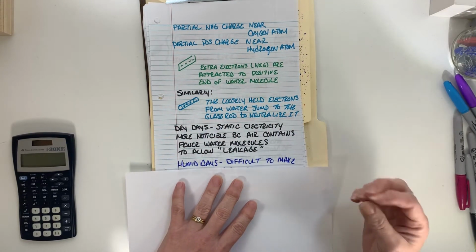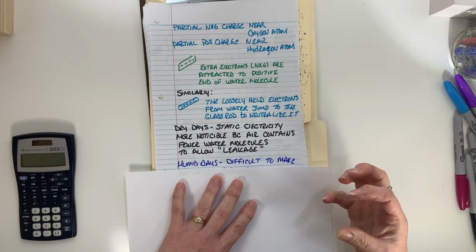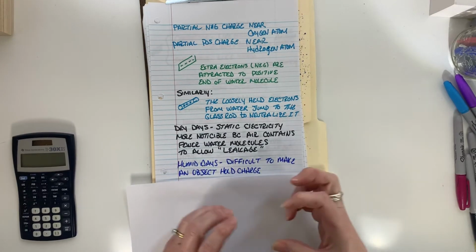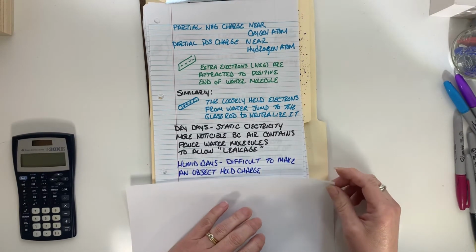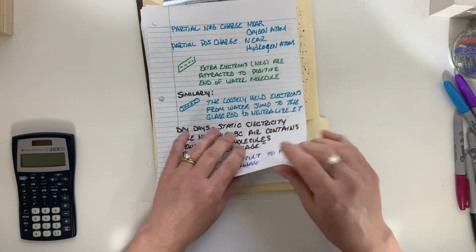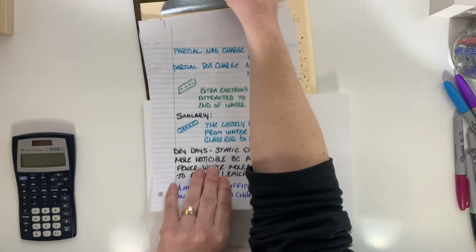But let's say it's a humid day and there's a lot of water molecules in the air. It's difficult to make an object hold charge because those electrons don't stay. That's how that works. That's kind of neat. Okay, let's take a look at the next one here.